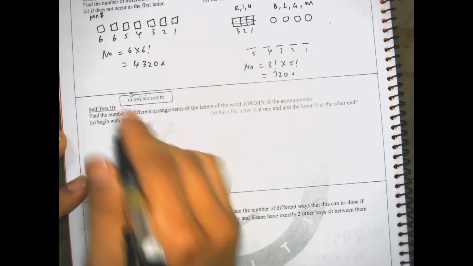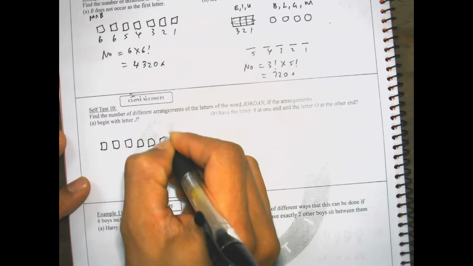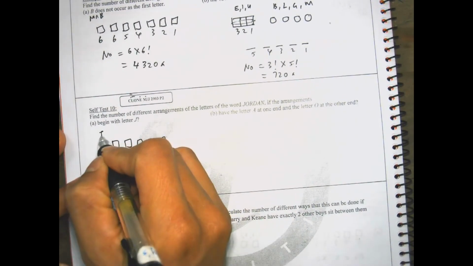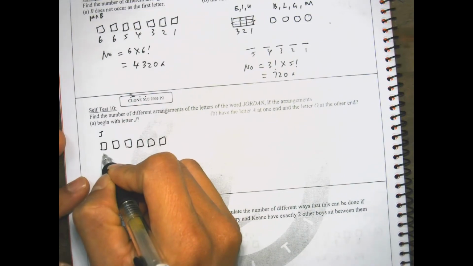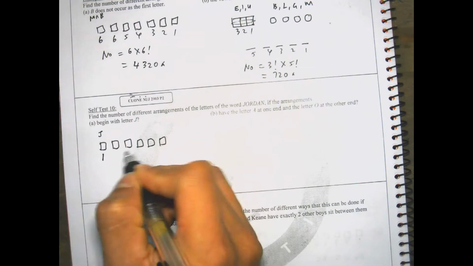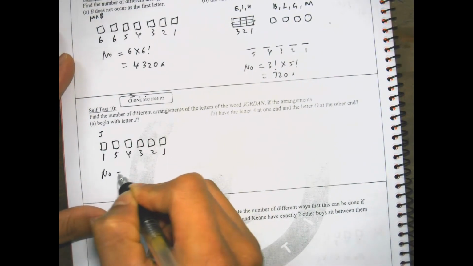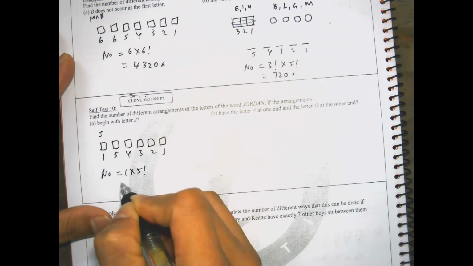Now, Jordan, it begins with letter J. Jordan has 6 letters. So it begins with letter J. How many ways are there to put letter J here? 1. Now the rest, there's no condition. When there's no condition, how many ways to arrange them? 5, 4, 3, 2, 1. So we can write 1 times 5 factorial.